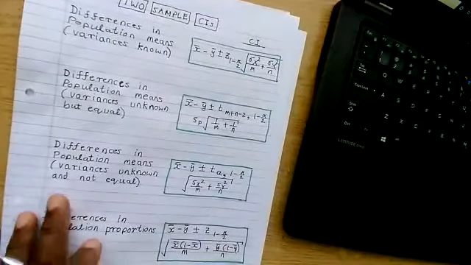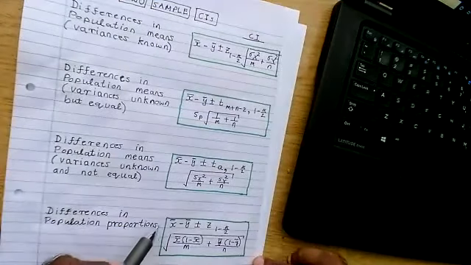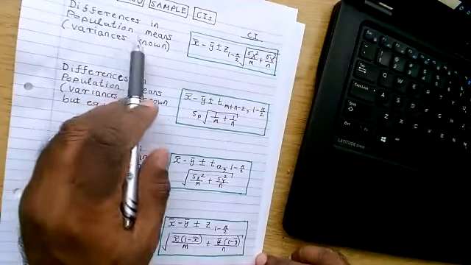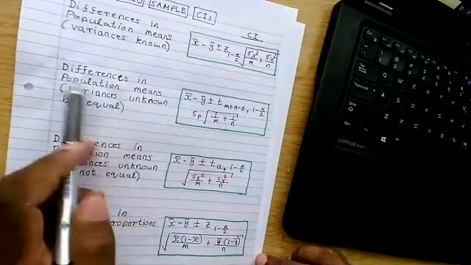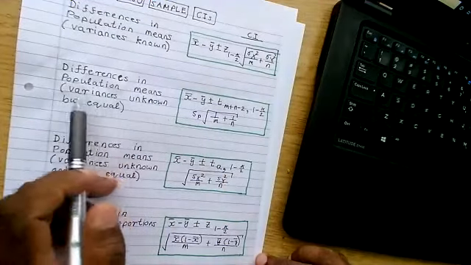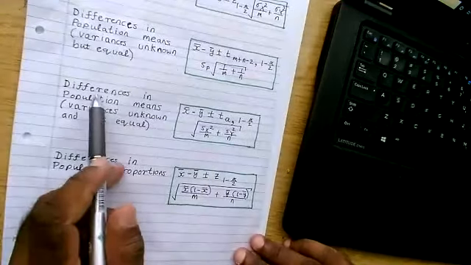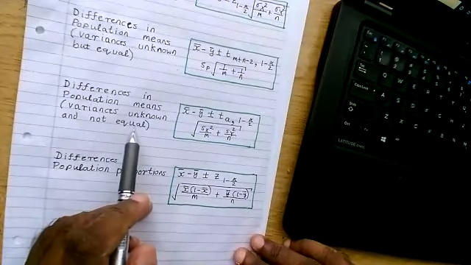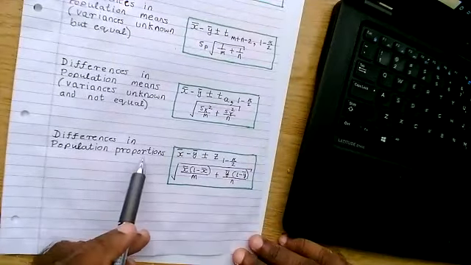Now let me show you. Last week, if you may recall, we talked about 4 different confidence intervals. This is the confidence interval for the difference in population means when the variances are known. This is the one for the difference in population means when the variances are unknown but equal. This is the one for the difference in population means when the variances are unknown and not equal. And finally, this is the one for the difference in population proportions.